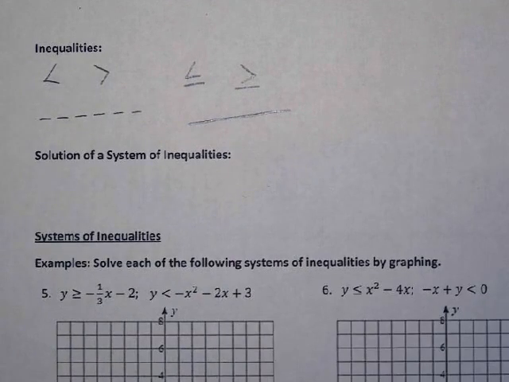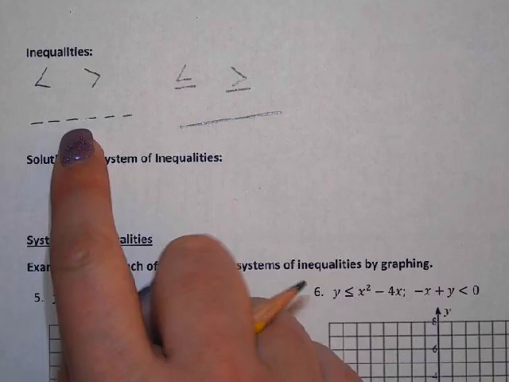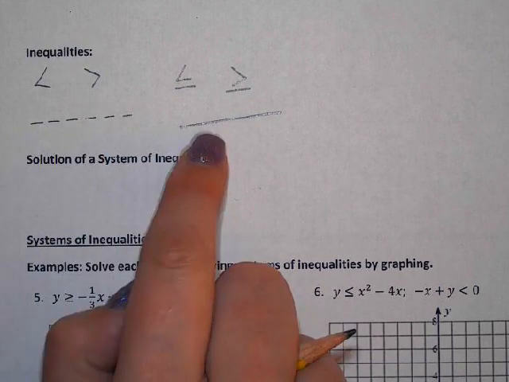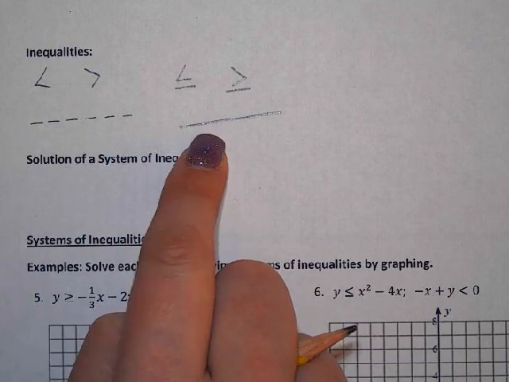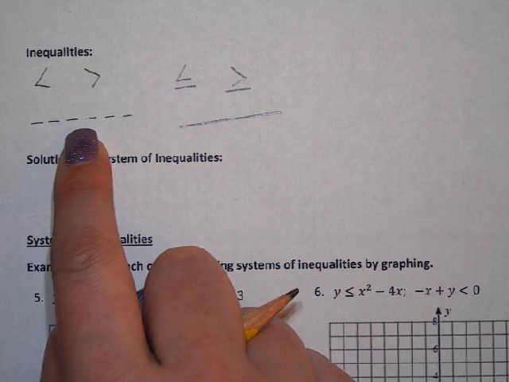So what that tells you is that points on a solid line would make the inequality true. If it's a dotted line, then the points on that dotted line would make the inequality false. They would not work. So true, false.